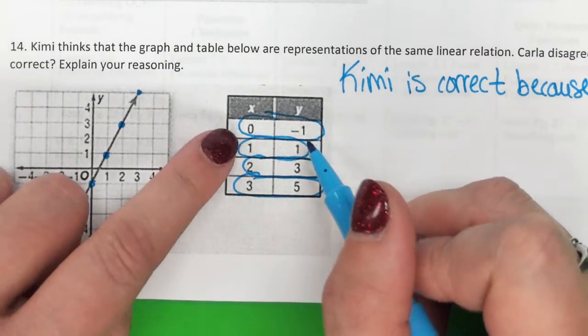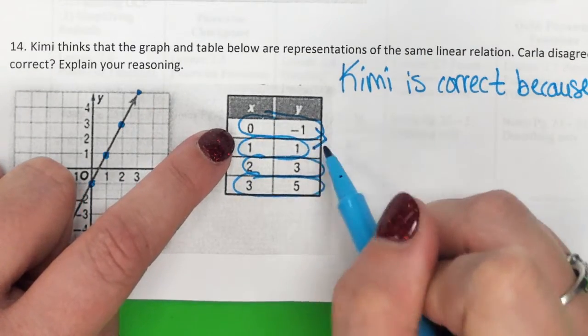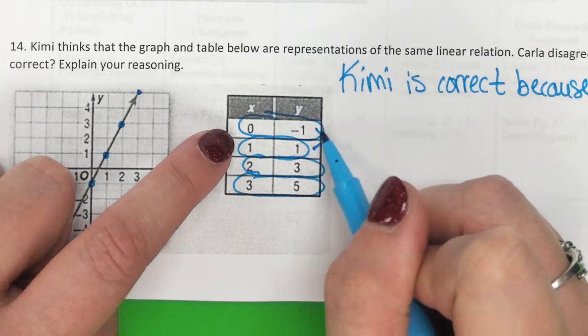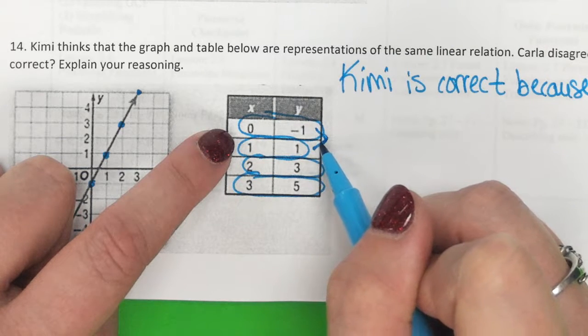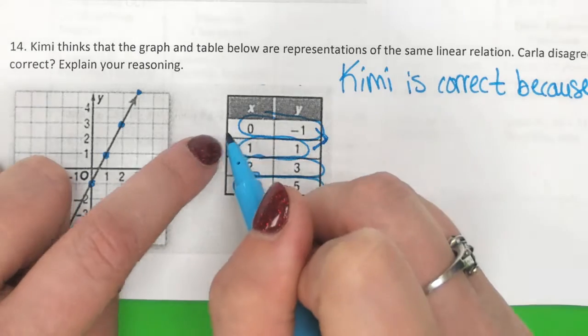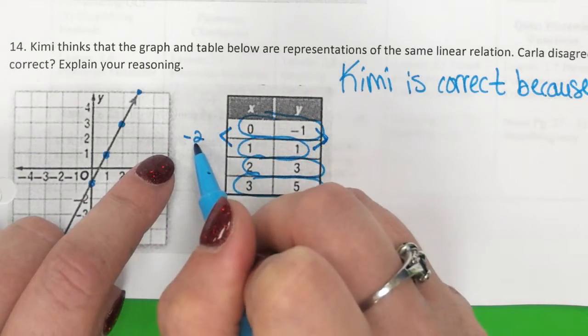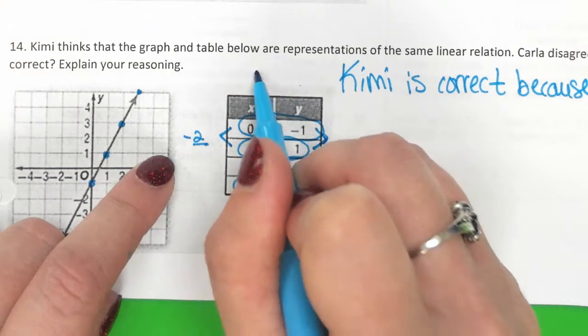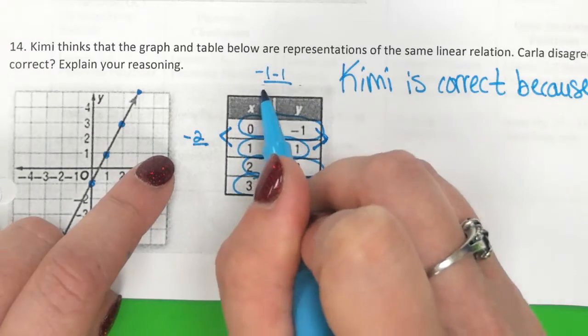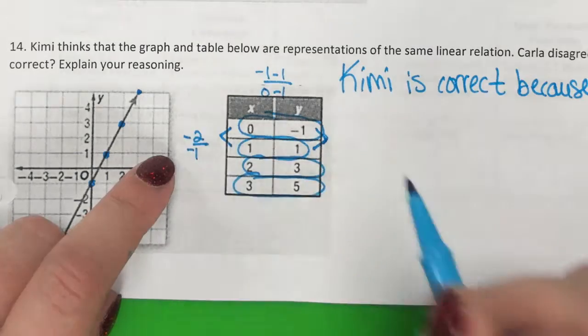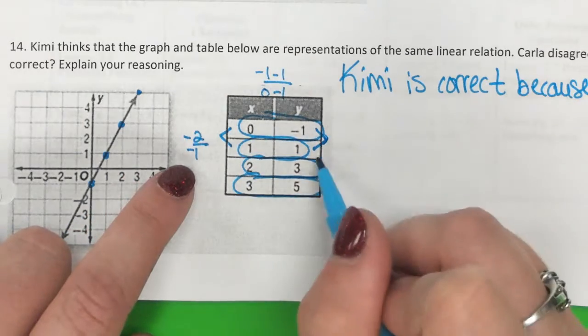Do you remember how to do the slopes here? So, change in y. What's the change in y here? Negative 2 over the change in x. So you got negative 2 over, let's see, negative 1 minus 1 is negative 2. 0 minus 1 would be negative 1. And what would that be? Positive 2.